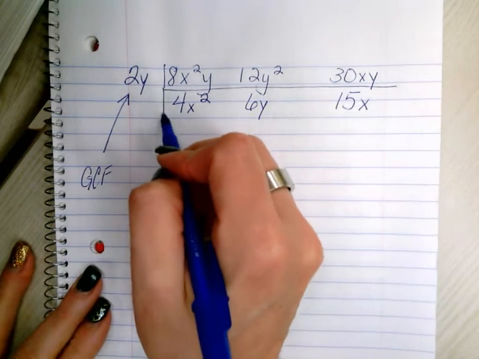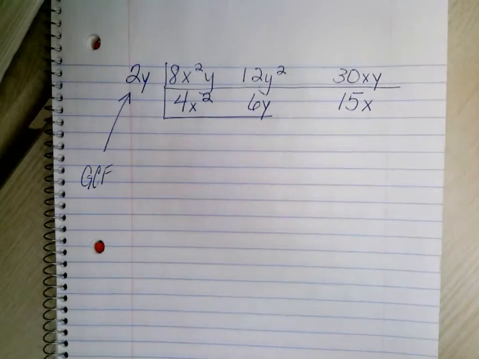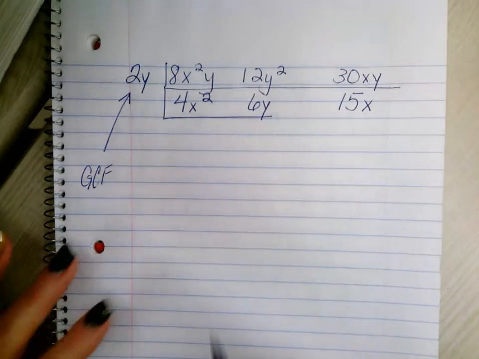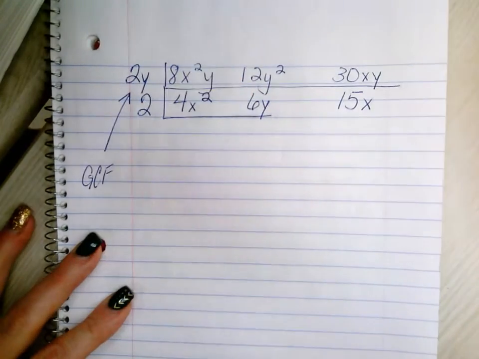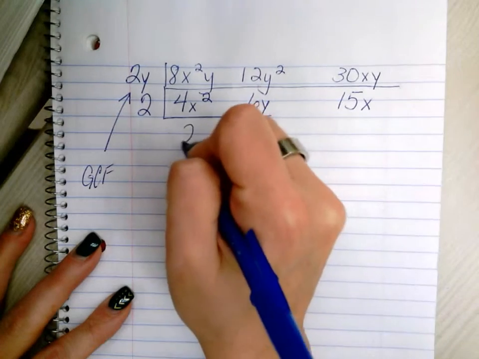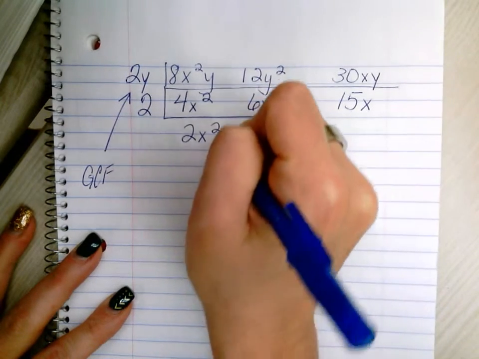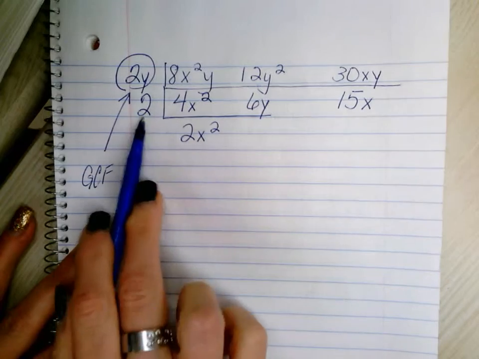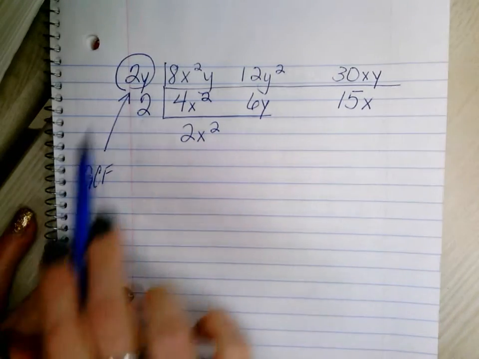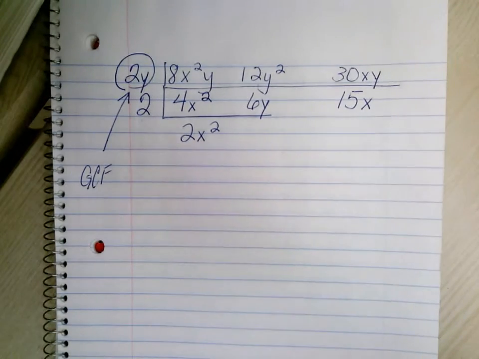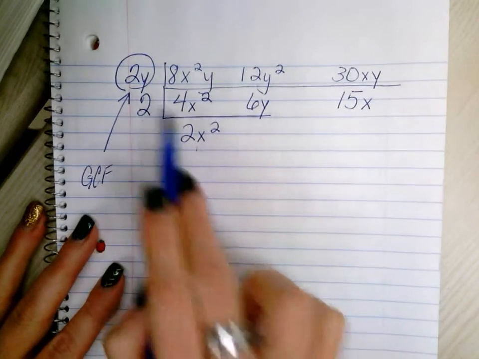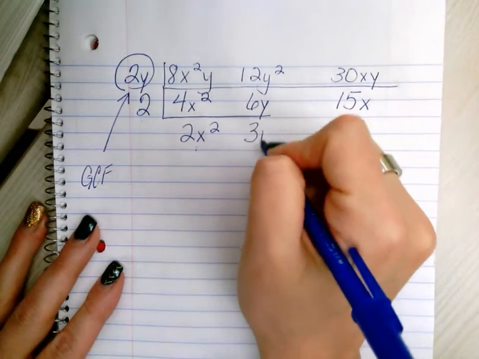I'm going to start with these two right here, just because they're on the left. I'm going to pull a 2 out, and that gives me 2x squared, because this is what was shared. Don't let that confuse you. This is the only thing that was shared. We're working on least common multiple now. That leaves a 3y.